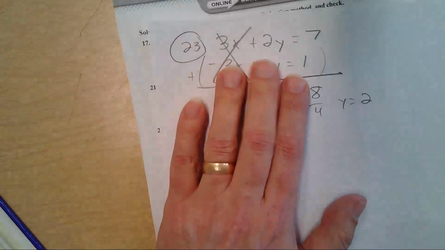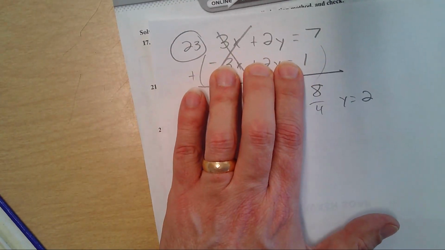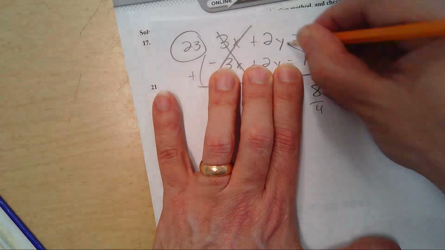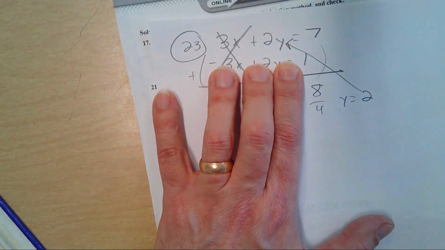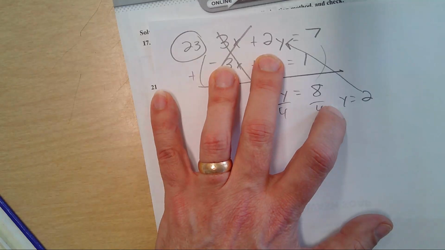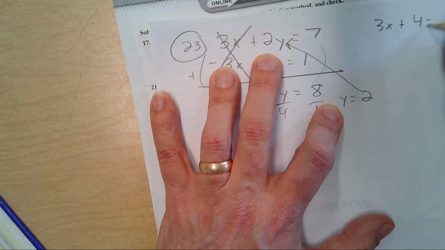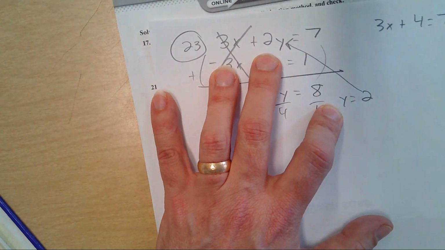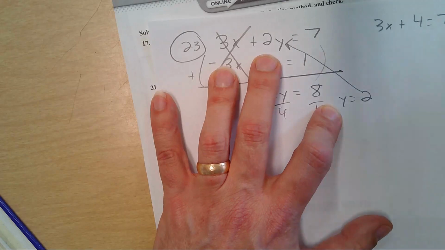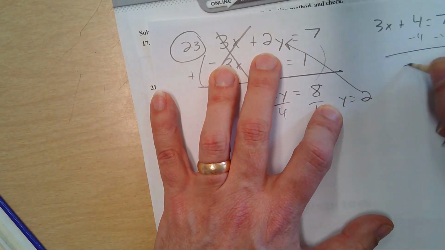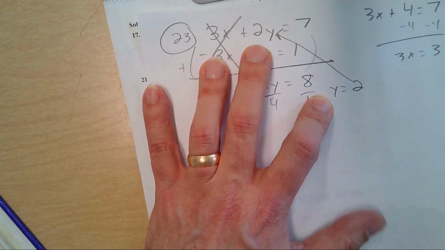And then personally, I think this equation's a lot easier just to plug it into right here. Because 3x plus 2 times y, which is 4, equals 7. Subtract 4 from both sides. 3x equals 3.